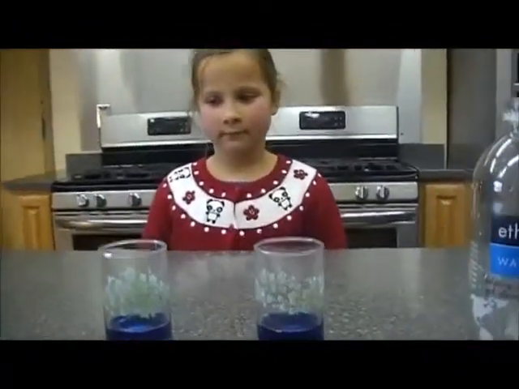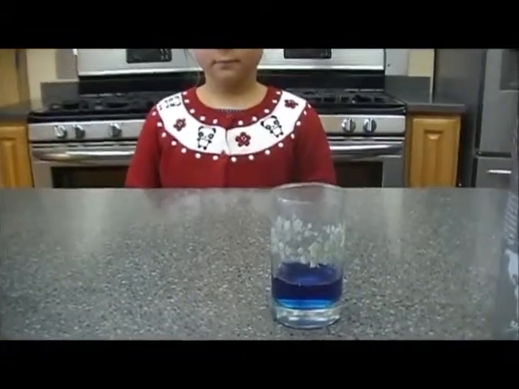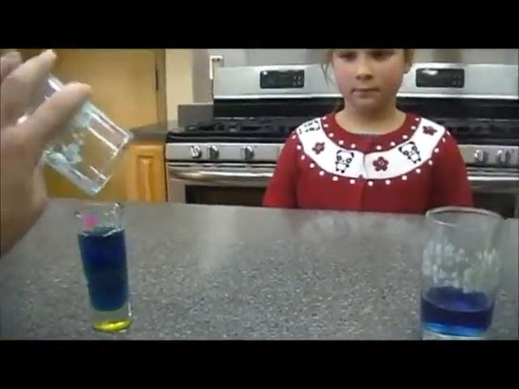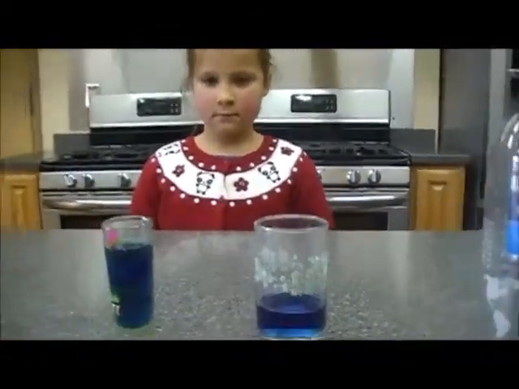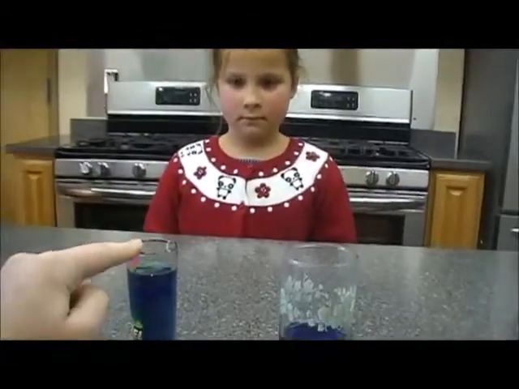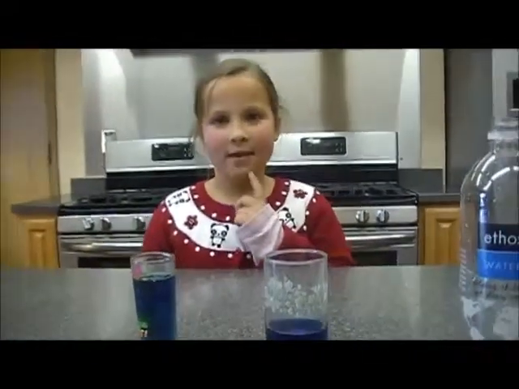All right. So I'm going to take one of these cups. I'm going to pour it in here, all right? So all of it's in there. All right. So does this one have more water? Does this one have more water? Or do they have the same amount of water in them? They have the same amount.